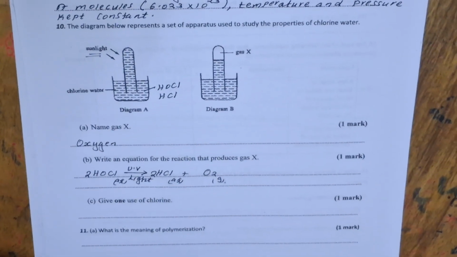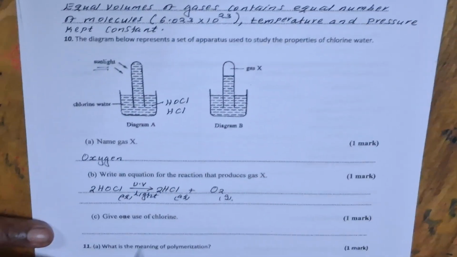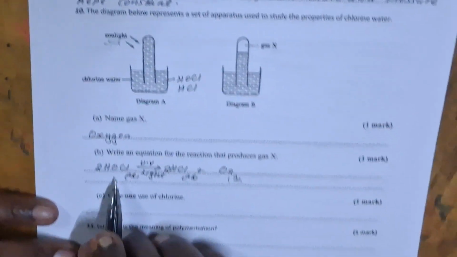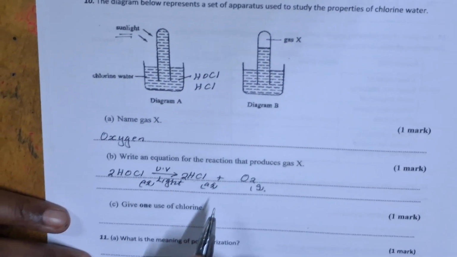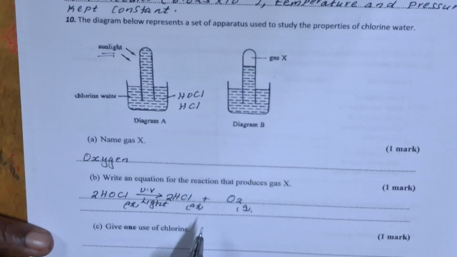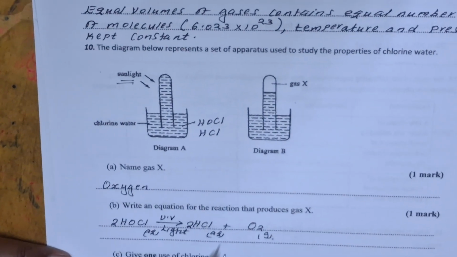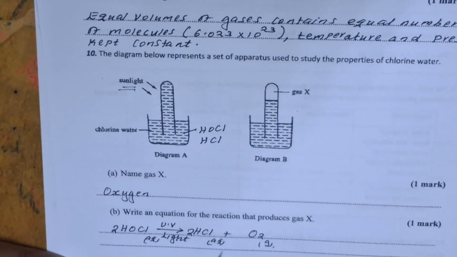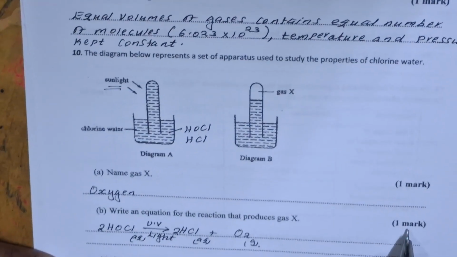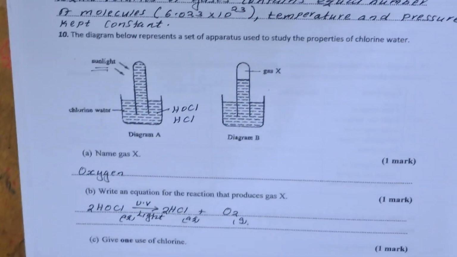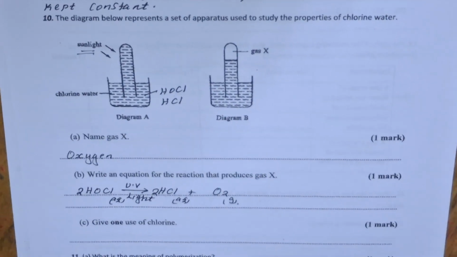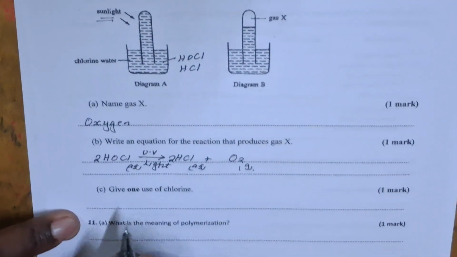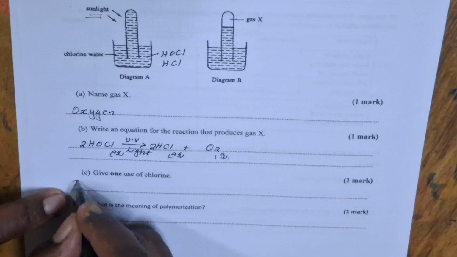So again, I'll remind you that if the equation is not balanced, you get a 0. If the equation is balanced but the state symbols are wrong, then you lose a half a mark. So if it is a question of 1 mark like this one, by not writing the correct state symbols, you just score a half. So what are the uses of chlorine? So 1, treatment of water.